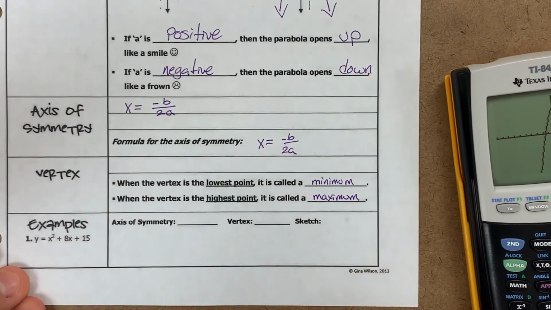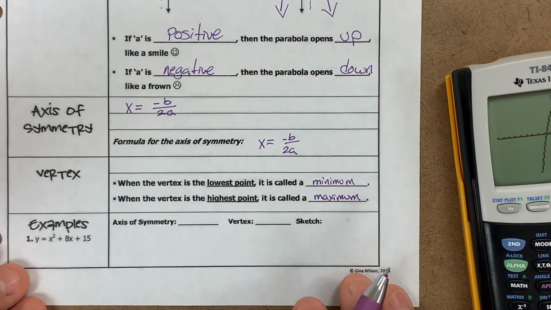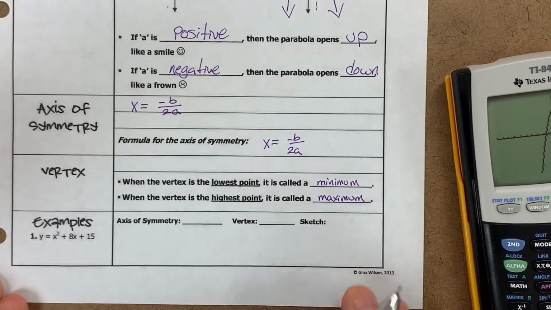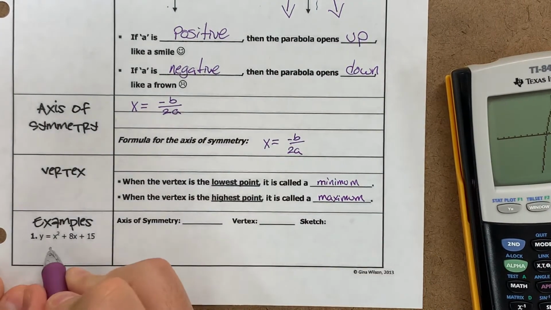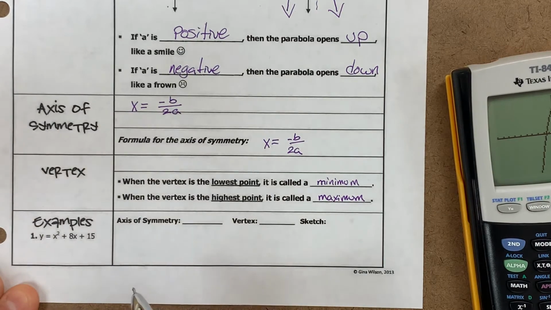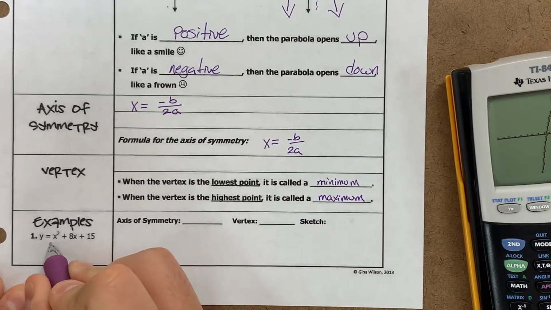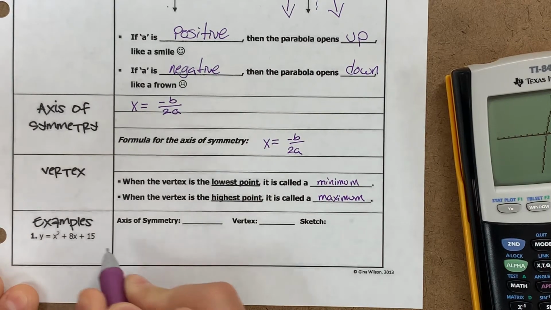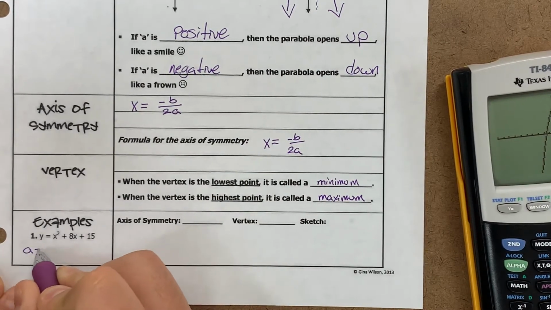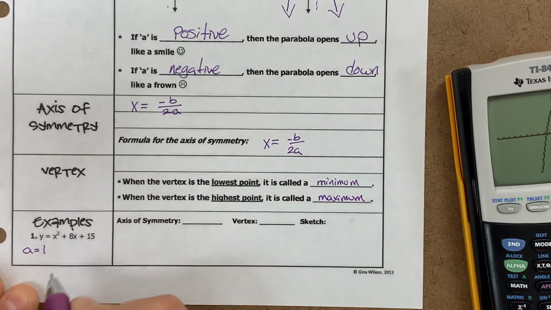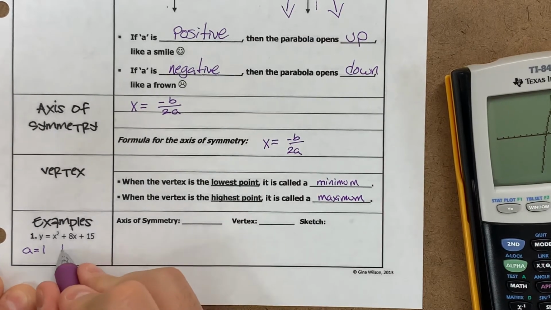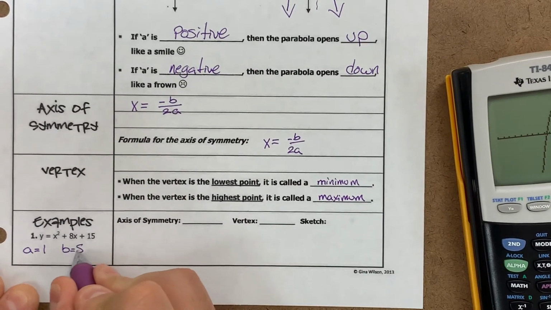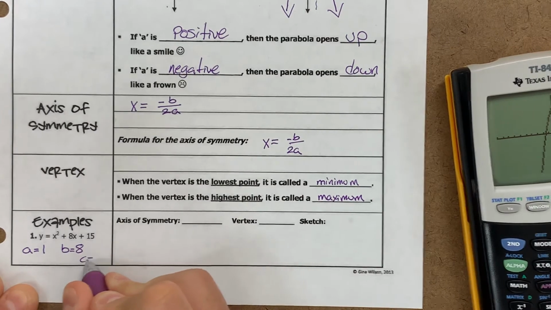So now we're going to use the axis of symmetry to find our vertex on this example right here at the bottom. And so first we need to figure out what our a, b, and c coefficients are. So for this problem, we have x squared plus 8x plus 15. We're going to write down a equals 1 because that's what the coefficient of x squared is. Our b coefficient is 8, and c equals 15.